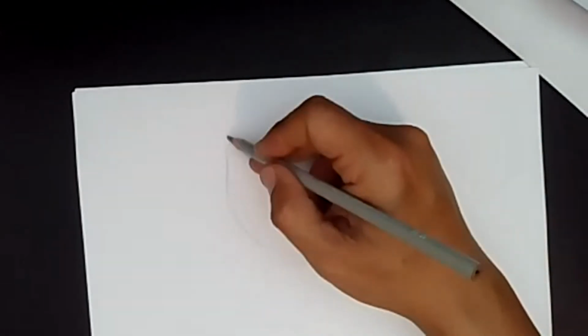So we're going to start off with that. Kind of like an oval shape. It's a little bit of an oval shape. I'm gonna just block everything out.